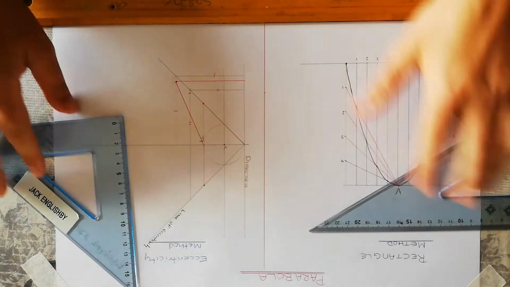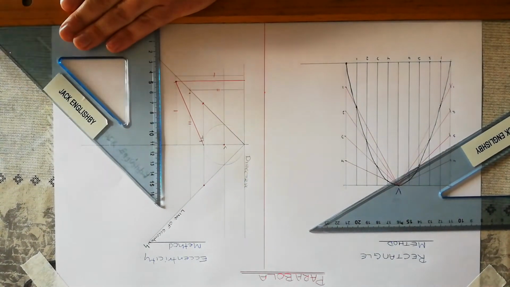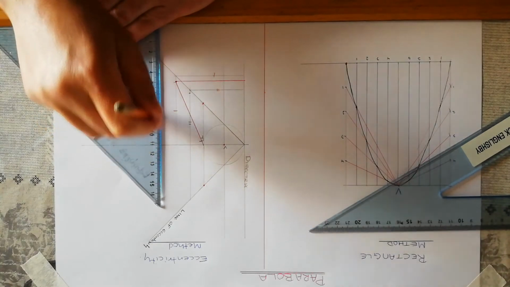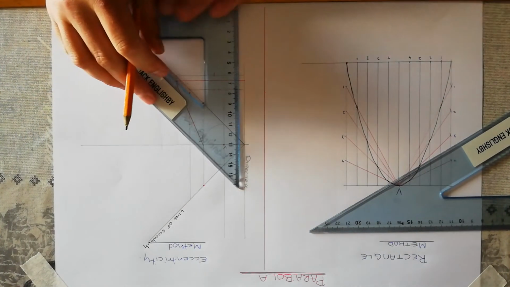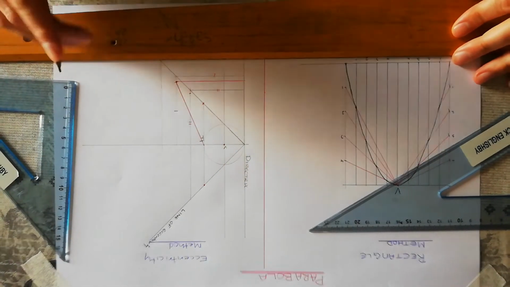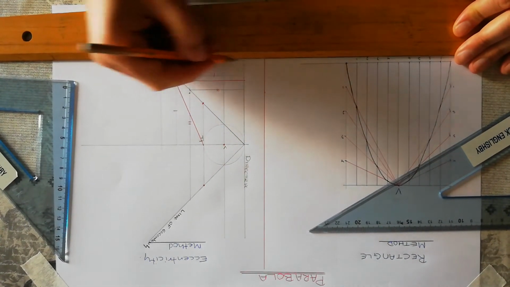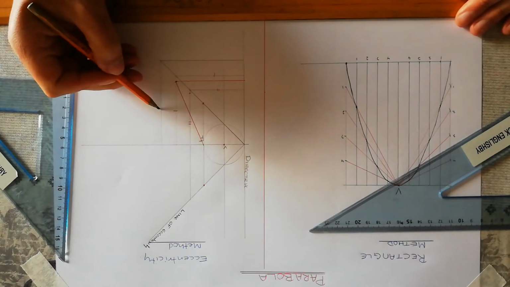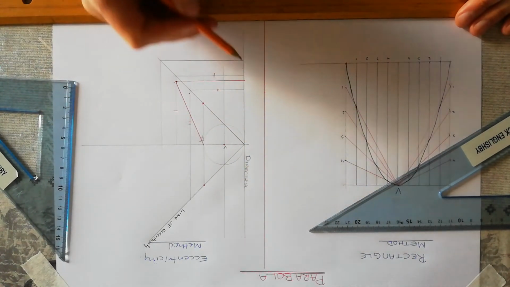Okay, so if I continue on out and do another one out here, it doesn't matter where I draw the line, because I know that if I drew that square there, this side would be the same as this. As you can see, these are all squares.